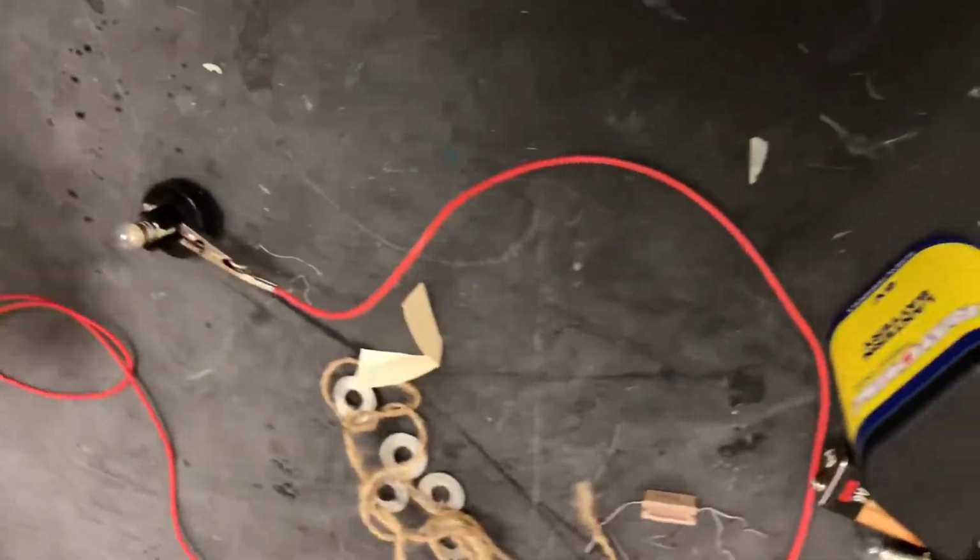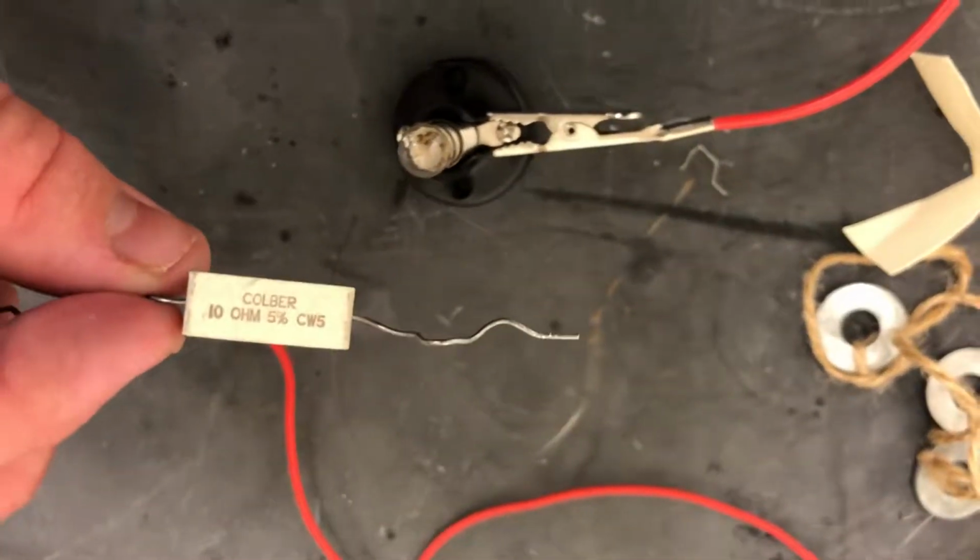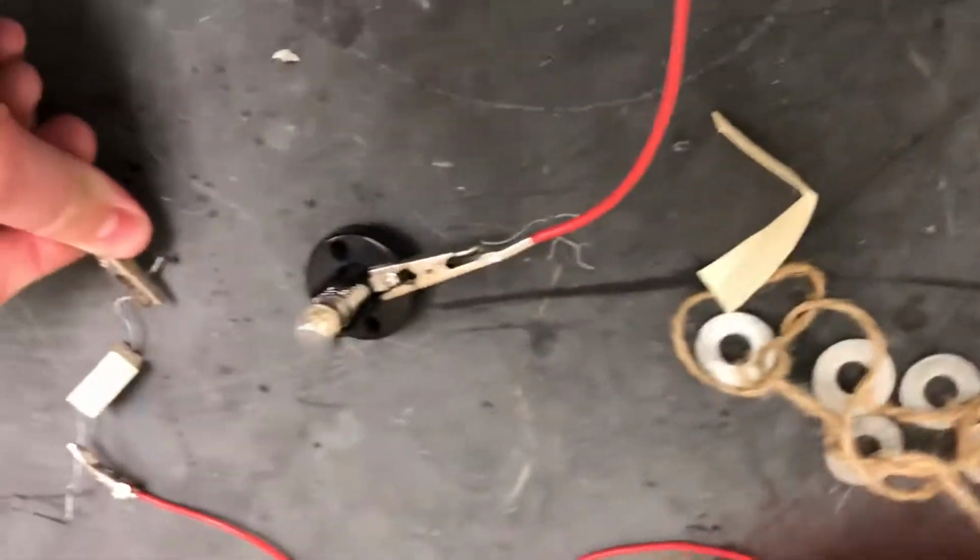Now, that's way too much for this light bulb. It's way too bright. So what's one way we can actually make it go down? You add little resistors. This is an older one. This is a 10 ohm resistor. And we'll hook that up to our circuit.